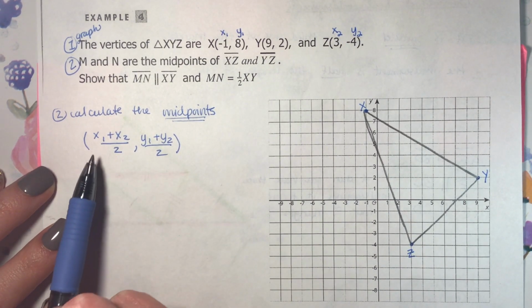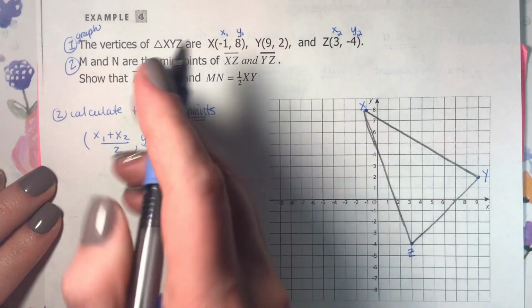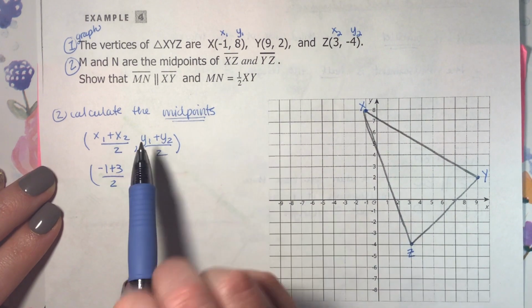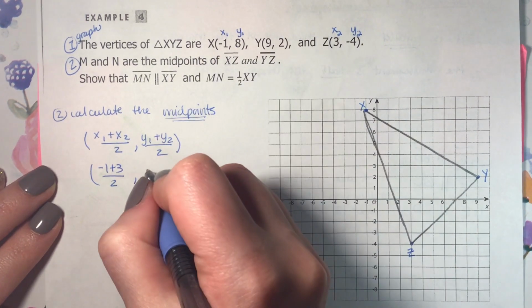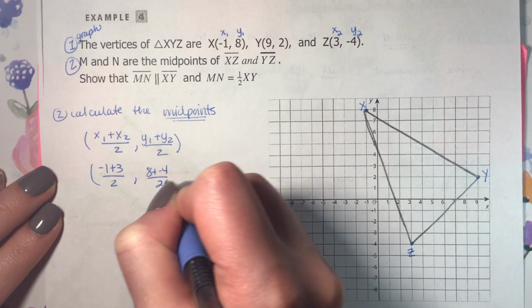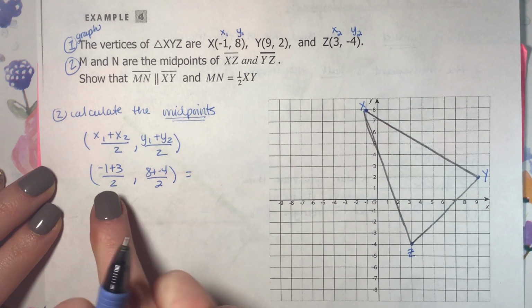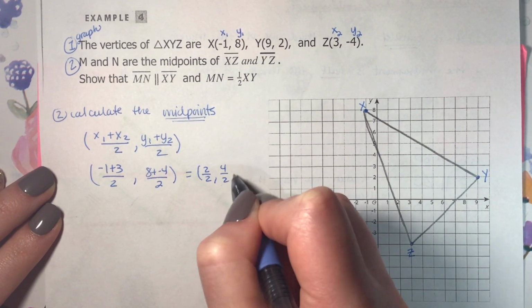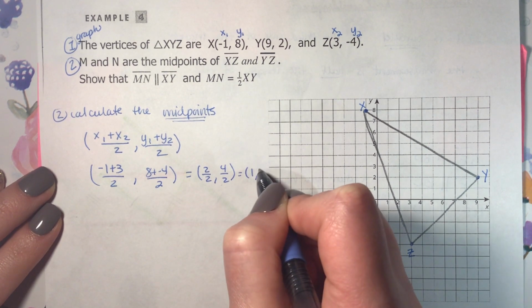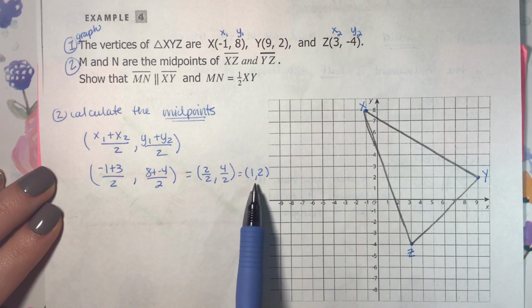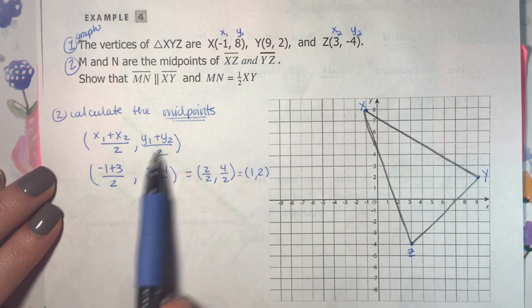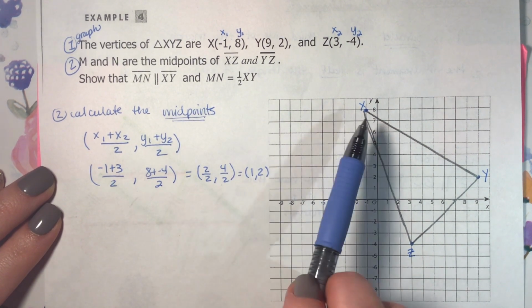Let's plug in our numbers. So I have -1 plus 3 over 2, and then 8 plus -4 over 2. That's going to be 2 over 2 and 4 over 2, which equals (1, 2). So I now know from this, I just found the midpoint of XZ.